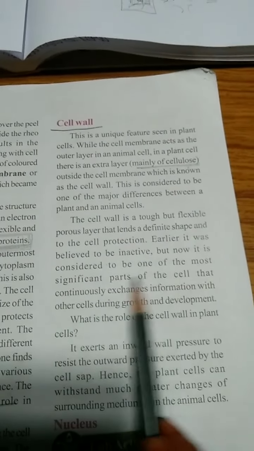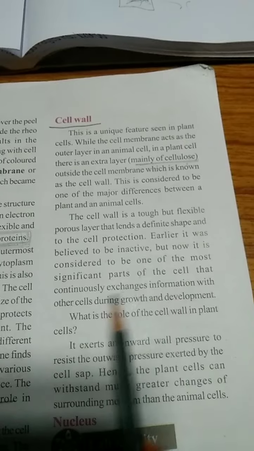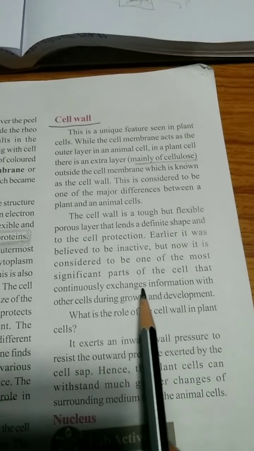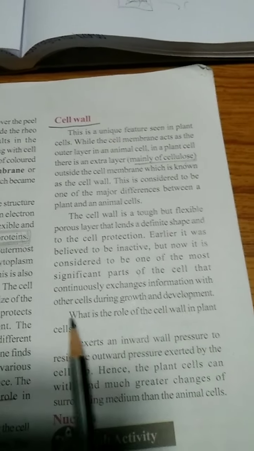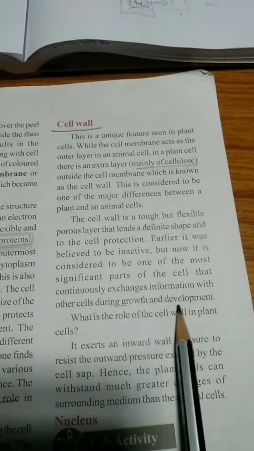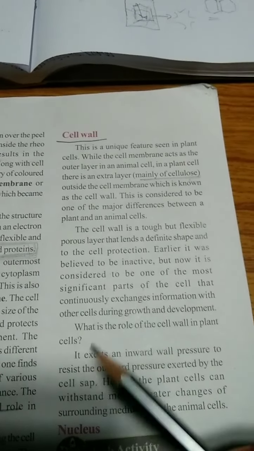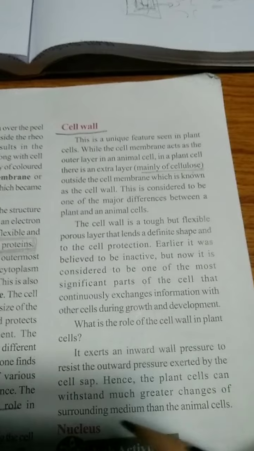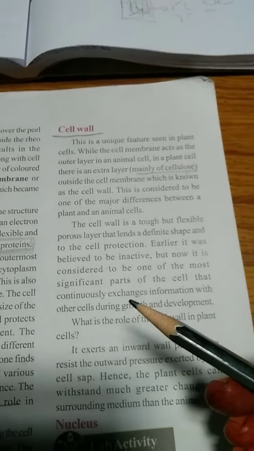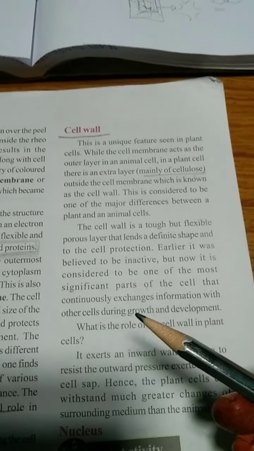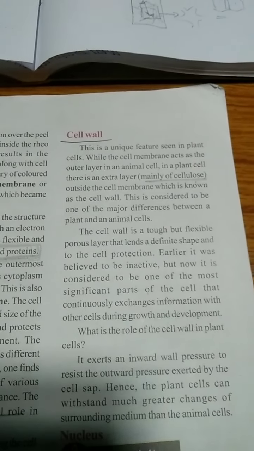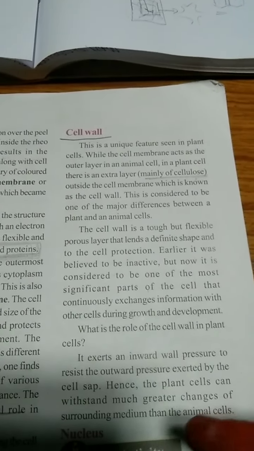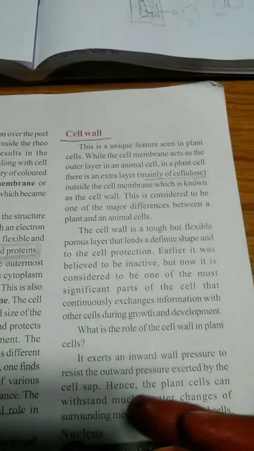But now it is considered one of the most significant parts of the cell, one that continuously exchanges information with the other cells during growth and development. While the plant body is growing, information here does not mean communication like speaking.